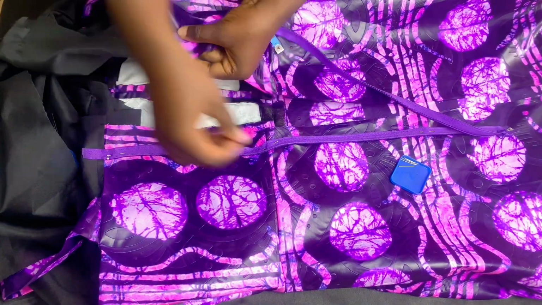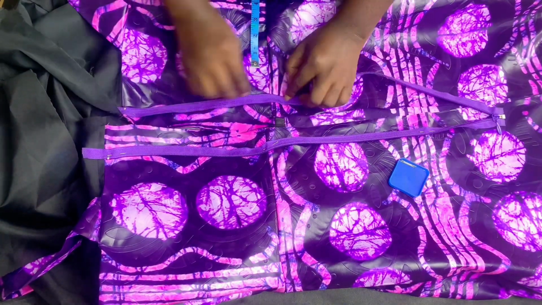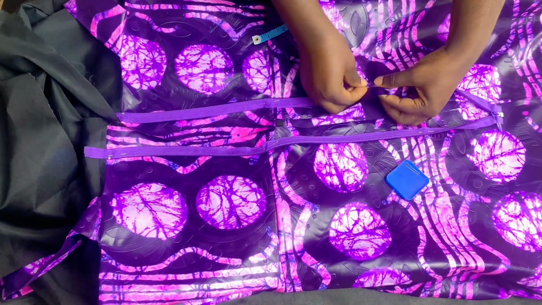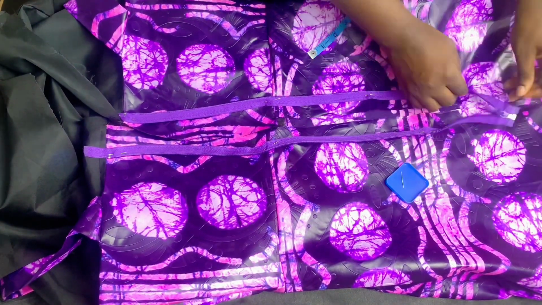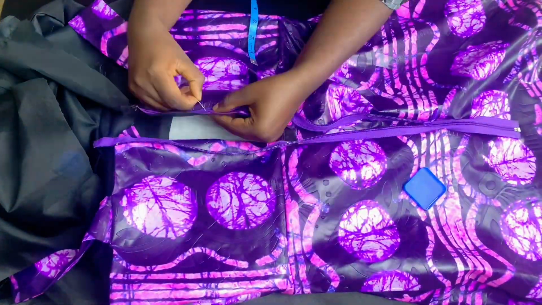And for that edge of the zip, come down a bit, not starting from the iron part. You come down a bit and it's going to be very, very well placed when you do that. So after pinning it, I'm going to stitch it, then use the lining piece to turn it out.